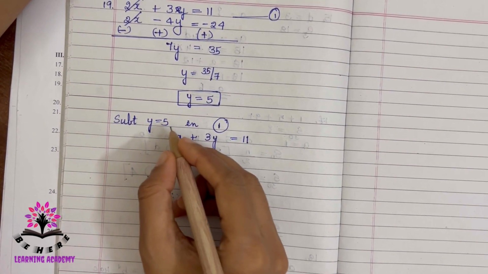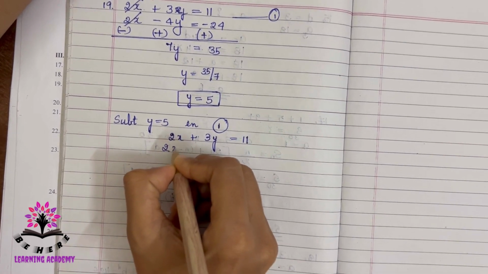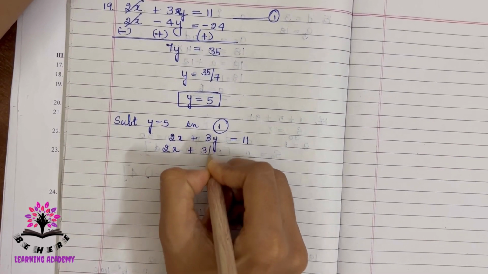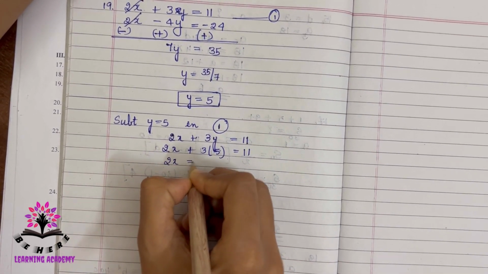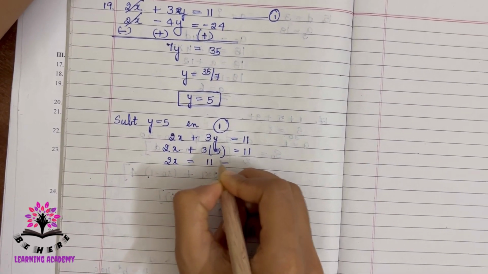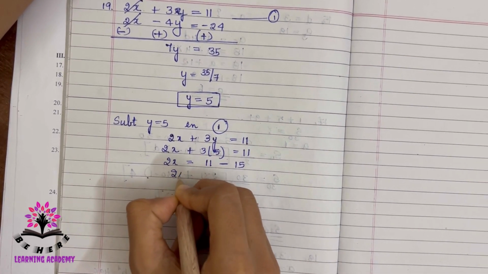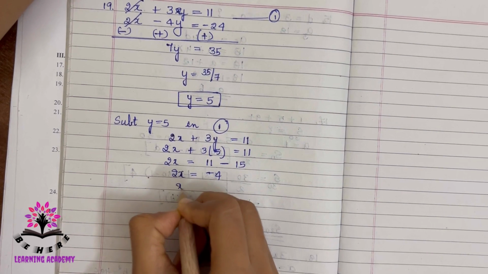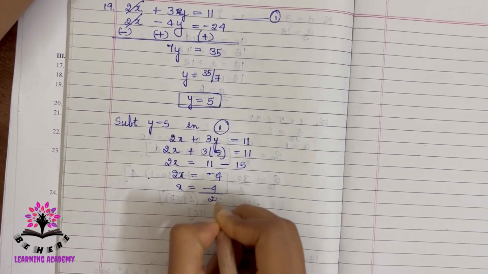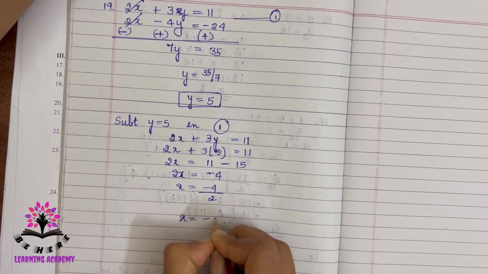Okay. So let us substitute the value. 2x plus 3 multiplied by 5 is equal to 11. That is 2x is equal to 11 minus 15. 2x is equal to minus 4. X is equal to minus 4 by 2. X is equal to minus 2.